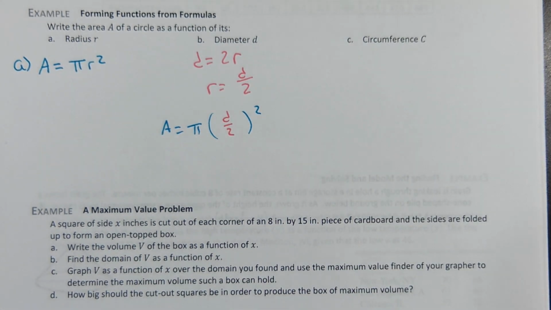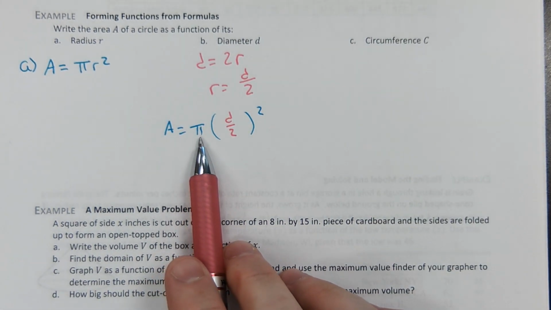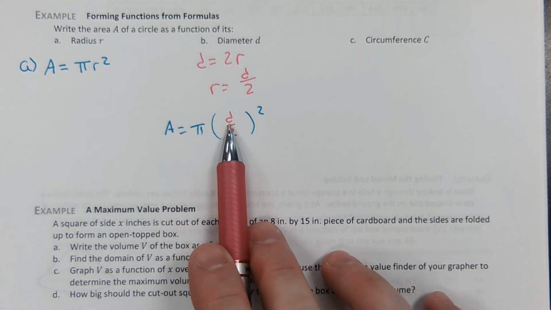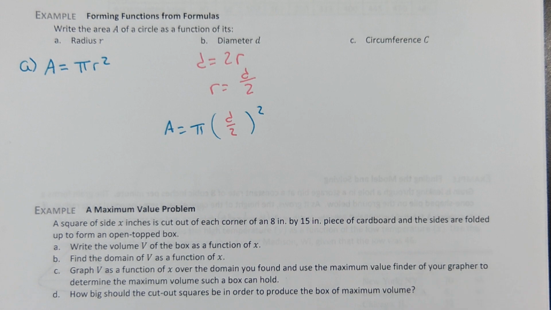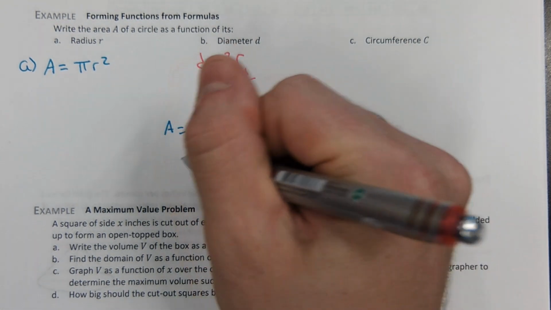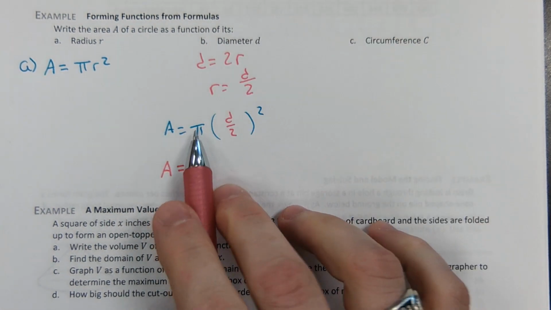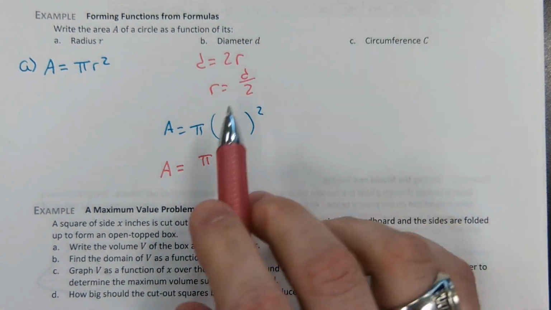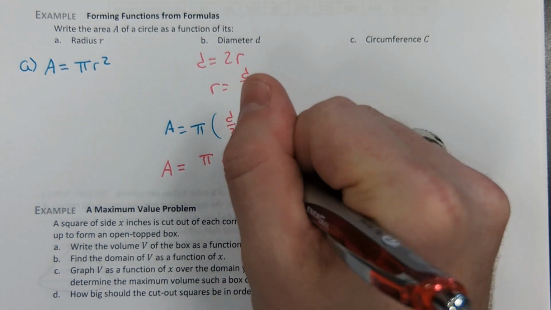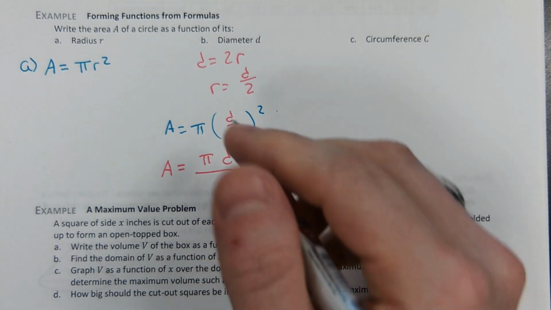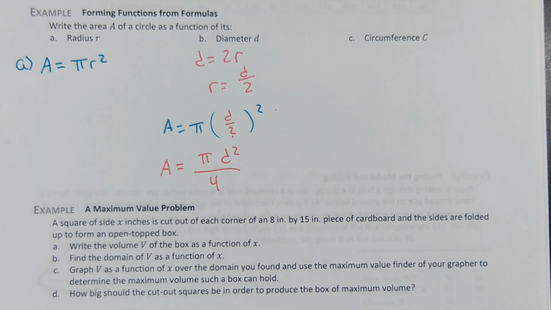I do need you to realize that this pi is pi over 1. So when I multiply these 2 things together, this pi goes to the top of the fraction. Anyway, I'll go back to pink. Area is pi in the top of the fraction, d squared over 2 squared. There.